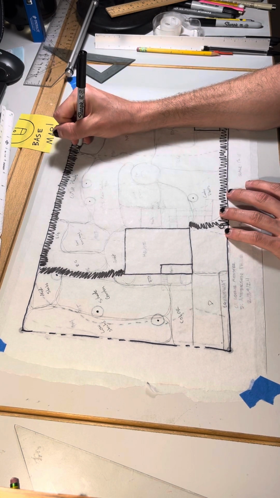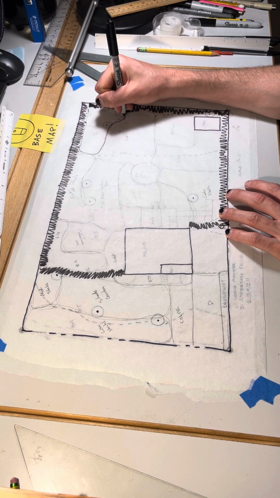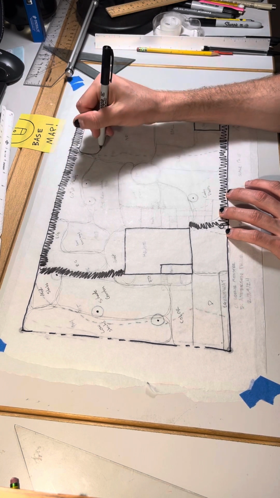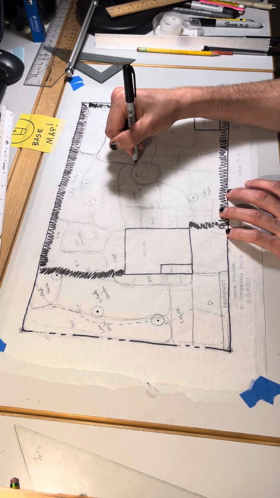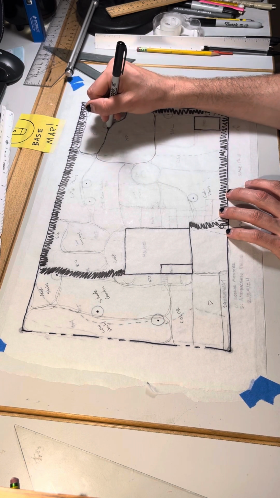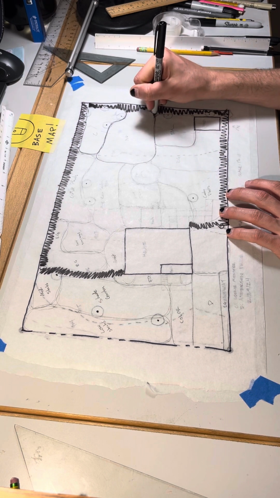So what we're going to do now is fill in what we've got drawn and start to add some line weight hierarchy. Remember, this can be really loose, really sketchy.